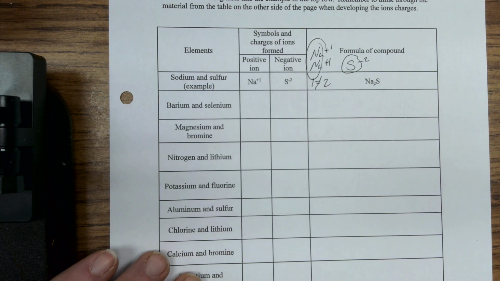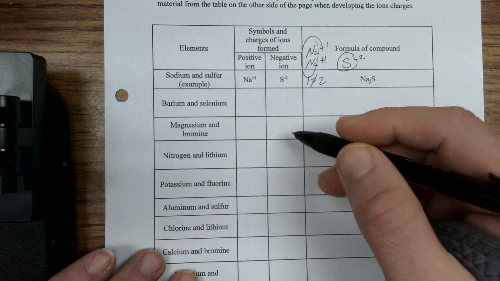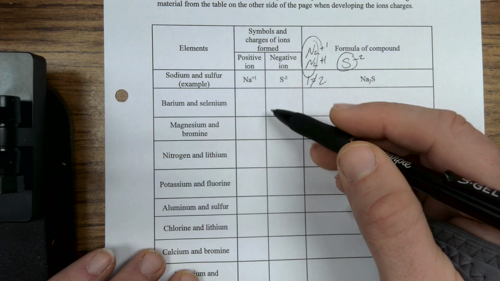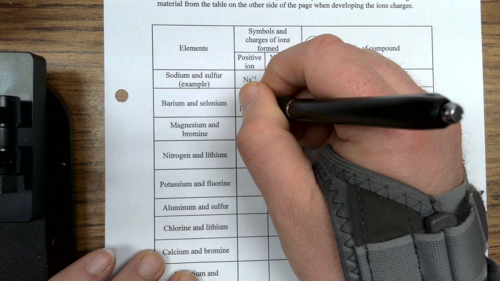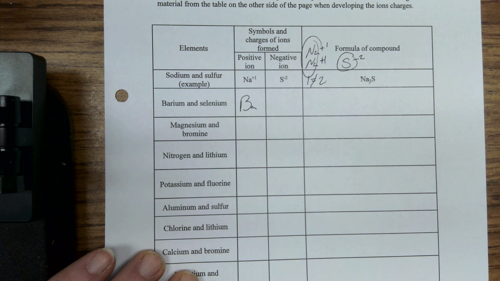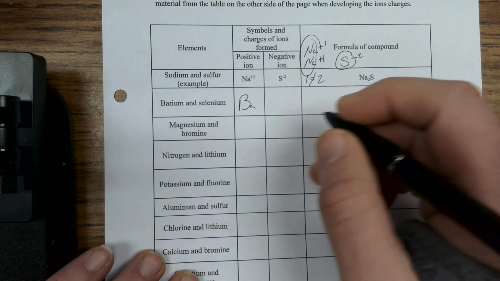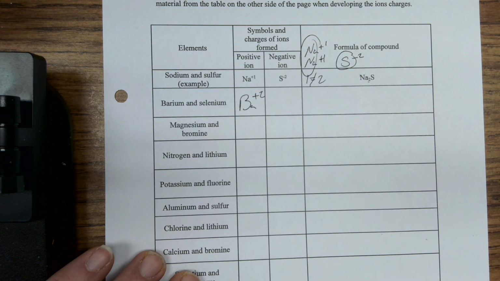I'd like to do barium and selenium. Barium, Ba. What is its cation? +1, +2, +3, or +4? +2. It's in group 2. Therefore, it loses the two valence electrons.